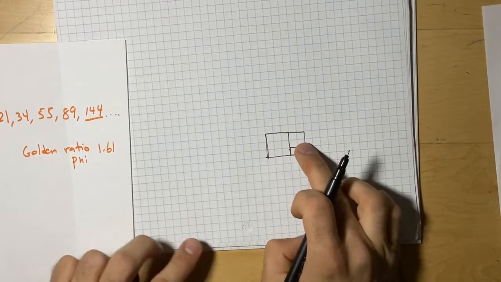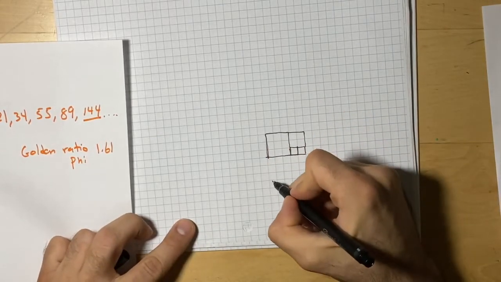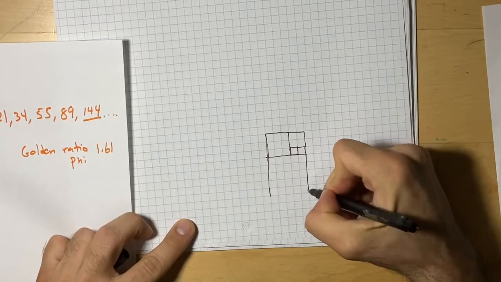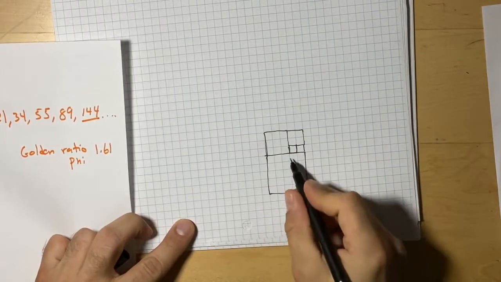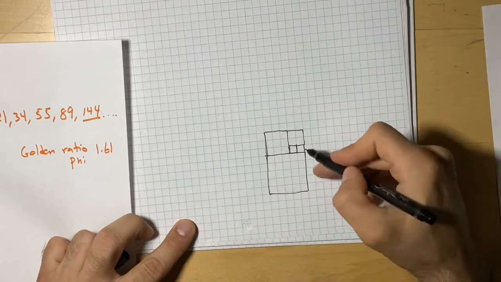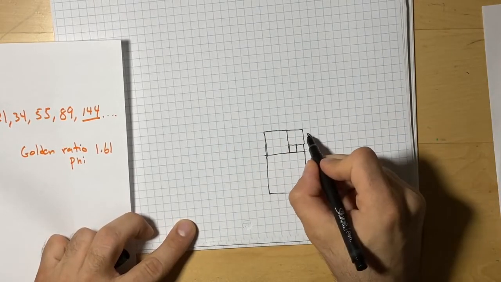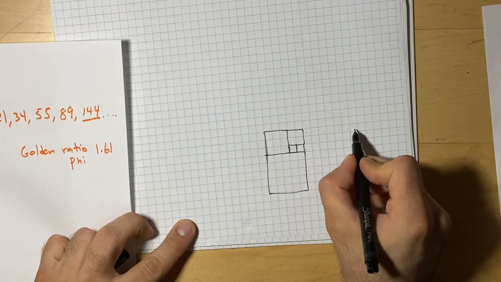So 3 plus 2 is 5. We're going to go down 5. 1, 2, 3, 4, 5. And it's already spaced on the top and the bottom with 5. So 5 plus these 3 would make 8. So if I go to the right, I'm going to go 8 spaces. 1, 2, 3, 4, 5, 6, 7, 8.